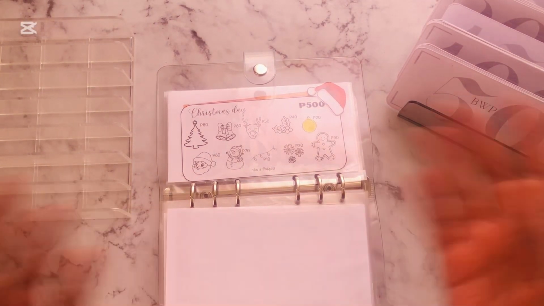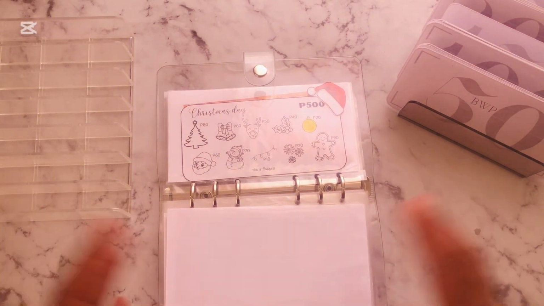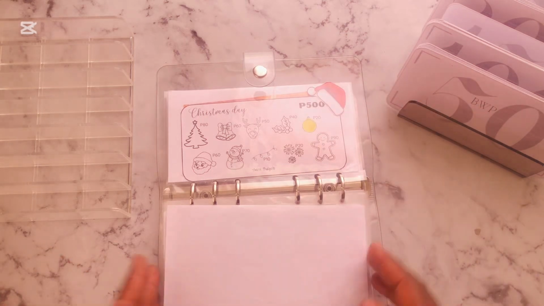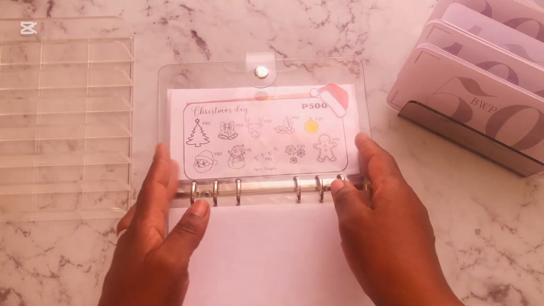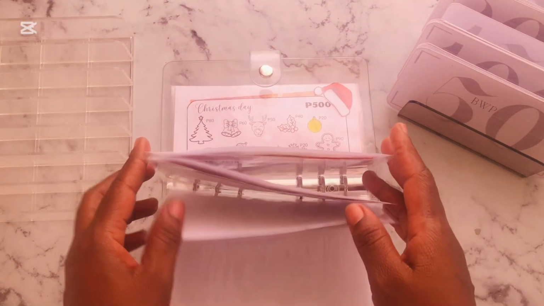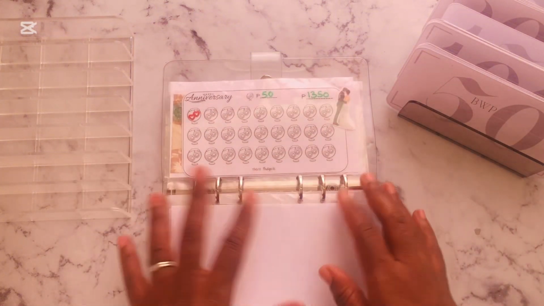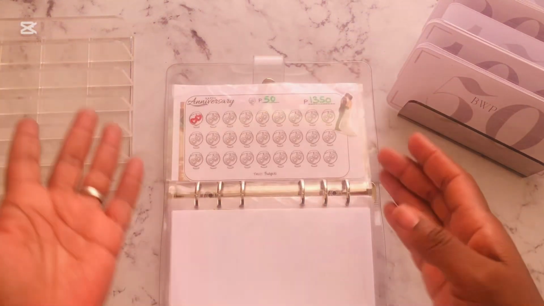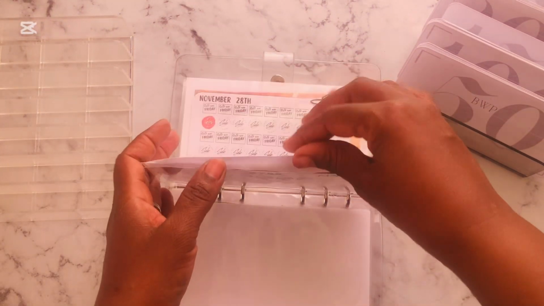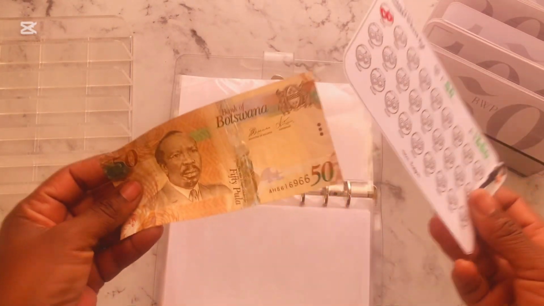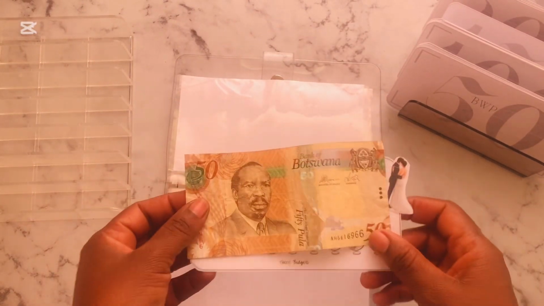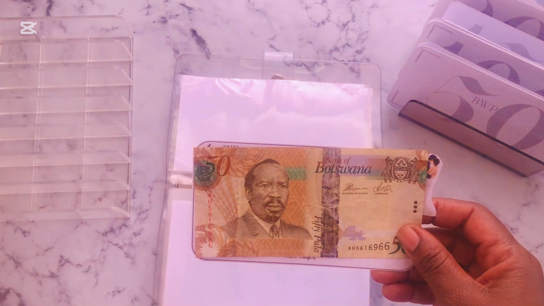Christmas money is only going to be used in December, or October, or whenever, but it's not going to be used now. Right now I don't have much in there, but I think you sort of get the picture. But the money that I'm going to be taking to the bank, in this case, there's my anniversary money. My anniversary is on the 27th of November, and it's starting to build up. So what I do, I only take 50 pula and above to the bank.